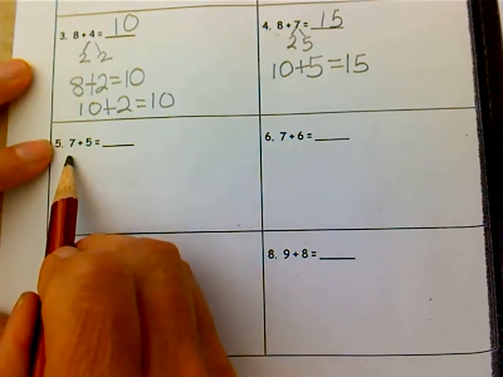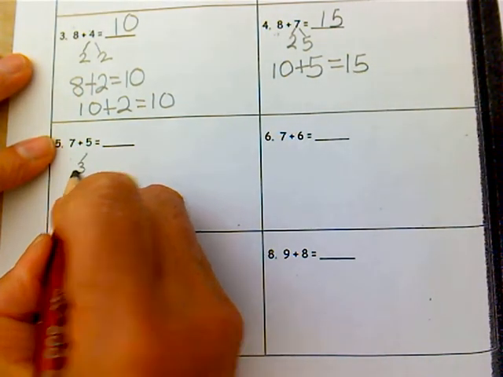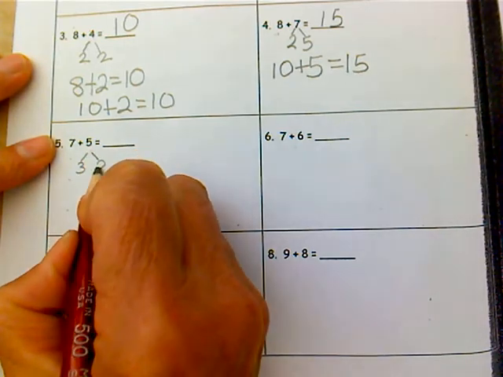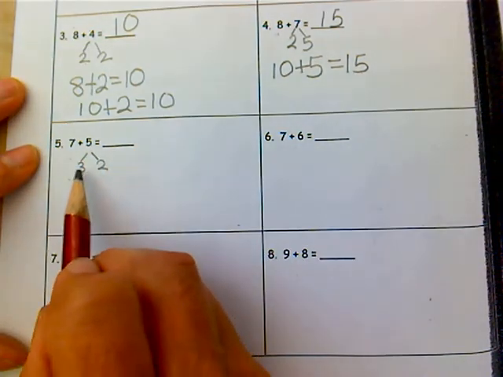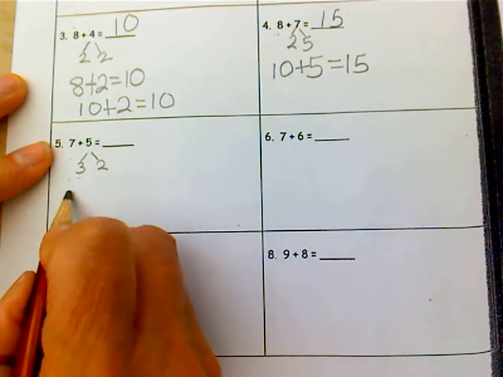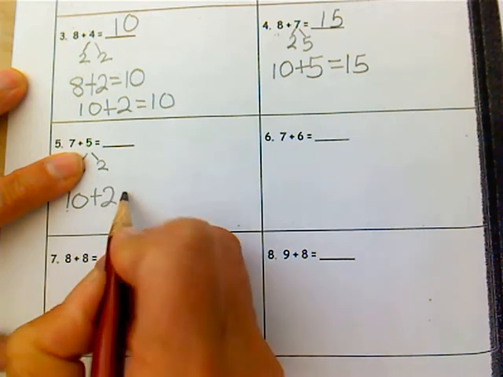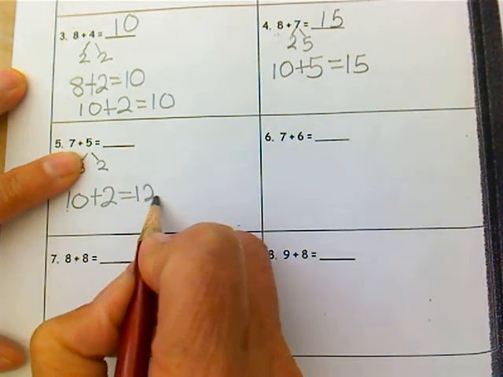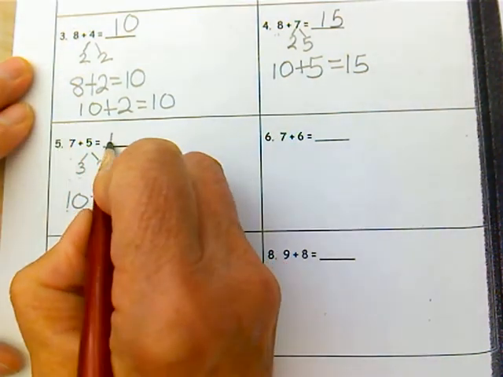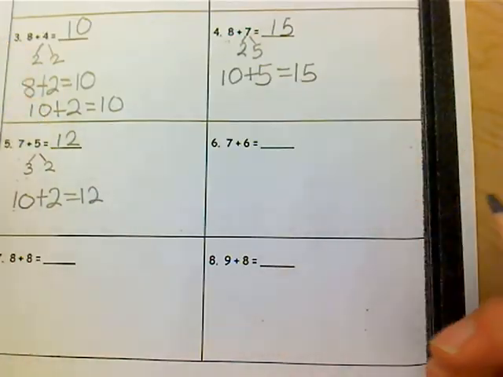What would I have to add to 7 to get 10? I would have to add 3. That leaves me with 2 that's not going to get used because 3 plus 2 is 5. 7 plus 3 is 10, plus the 2 that I haven't used yet gives me 12. Therefore, 7 plus 5 is 12. All right, moving right along to the next problem.